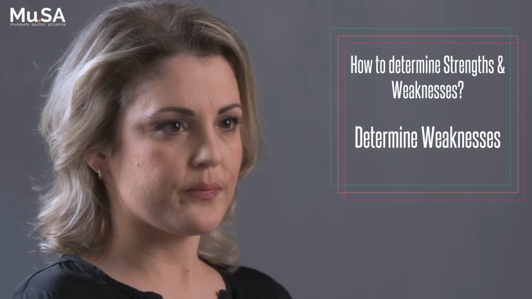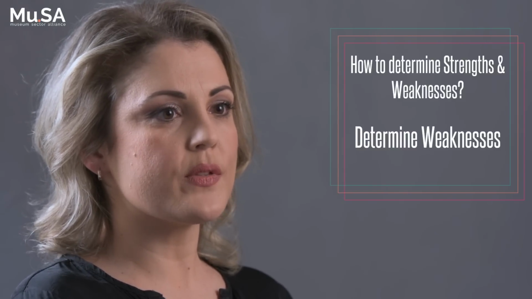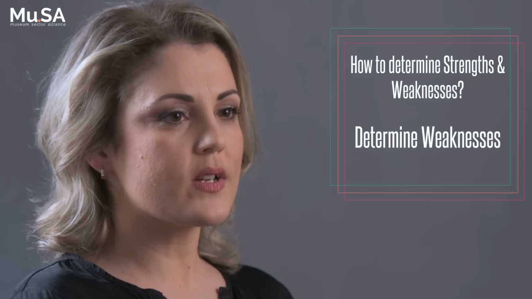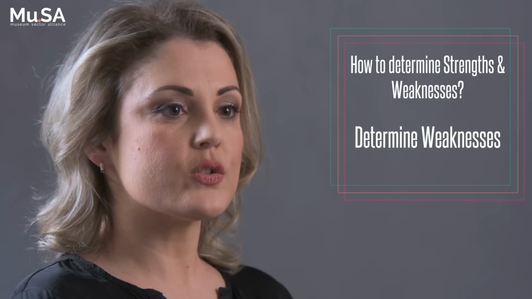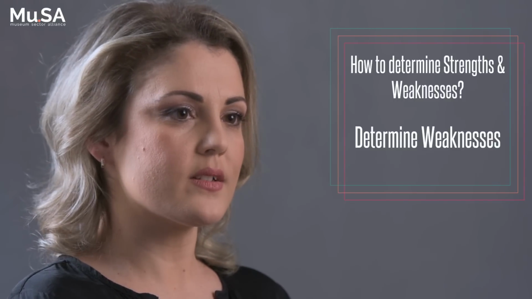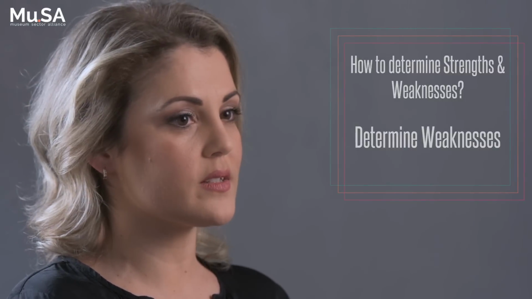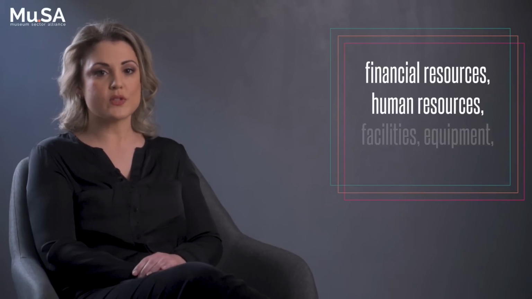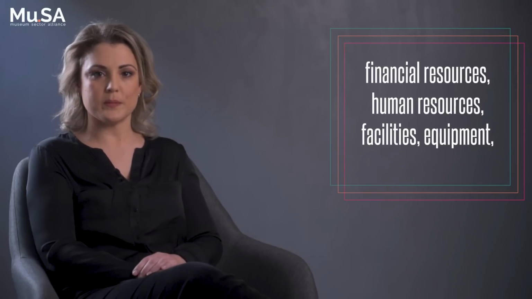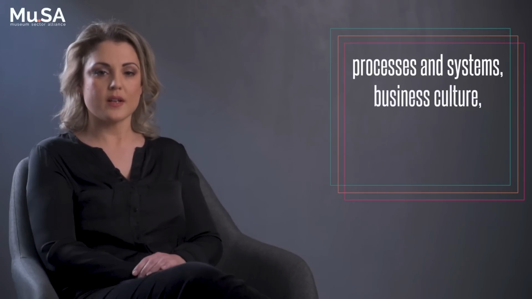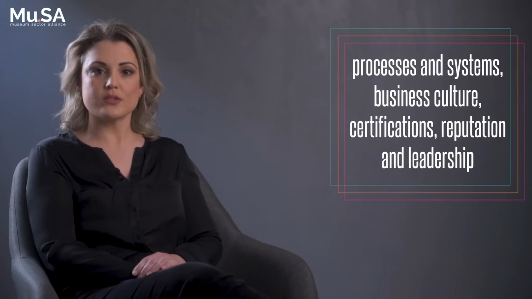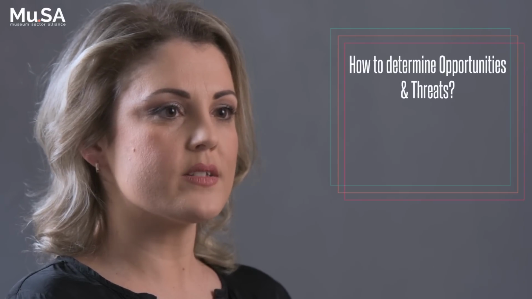Determine weaknesses. What aspects of the business could the organization improve? What should the organization avoid? What factors are causing the organization to lose sales? What aspects of products or services customers are likely to see as weaknesses? Some examples of strengths and weaknesses are financial resources, human resources, facilities, equipment, process and systems, business culture, certifications, reputation, and leadership.